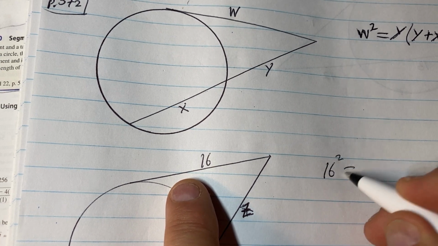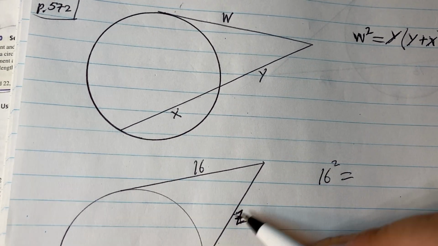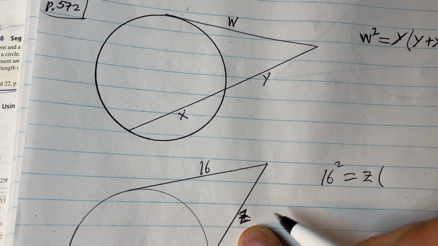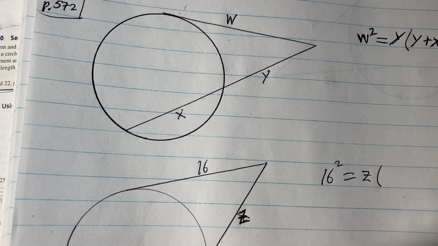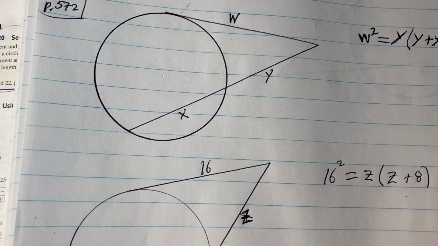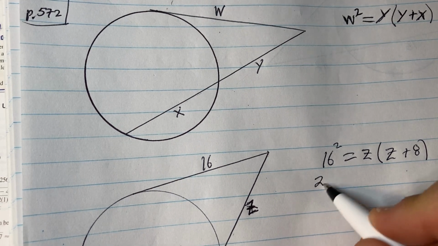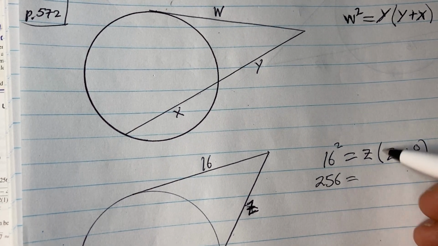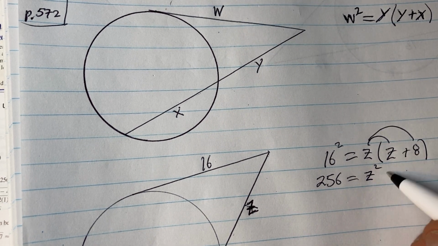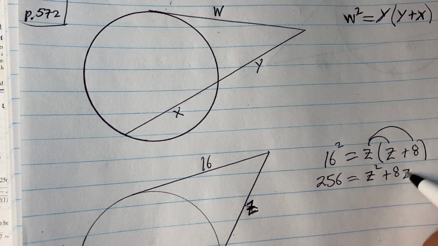16 squared equals, here's the outside portion, z, times the quantity of that whole distance, z plus 8. That's 256. That is z squared. That is an 8z.